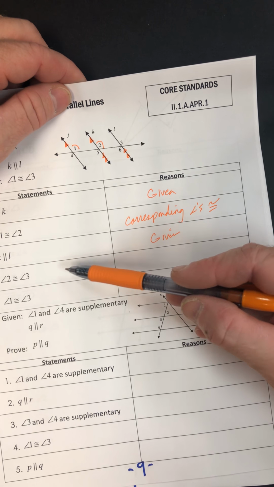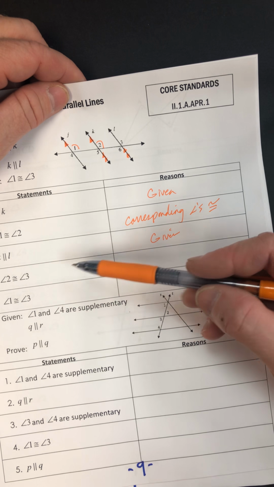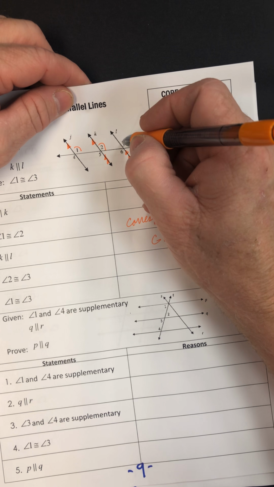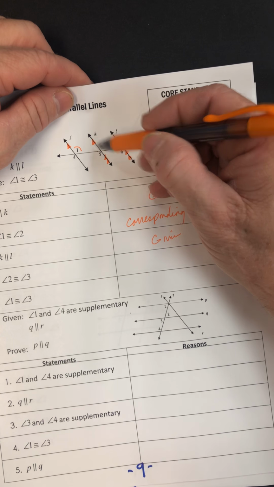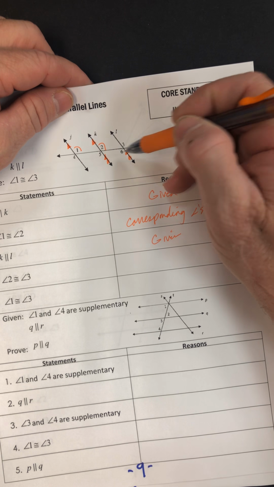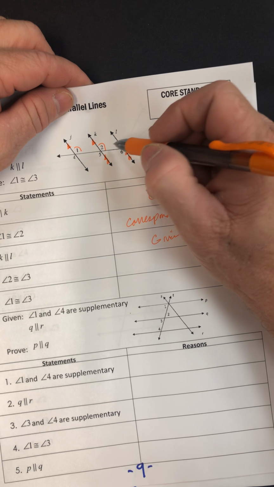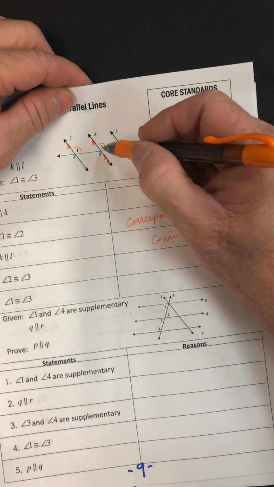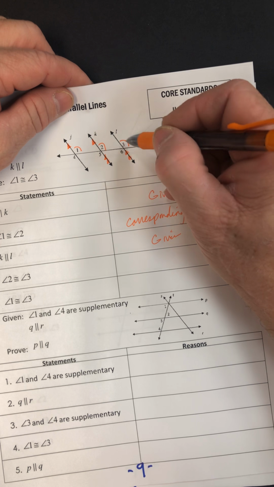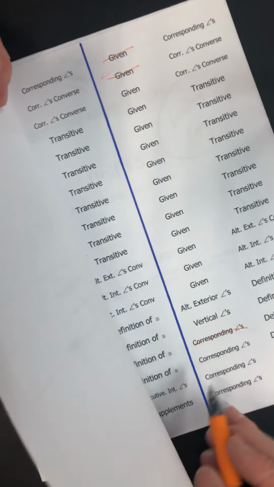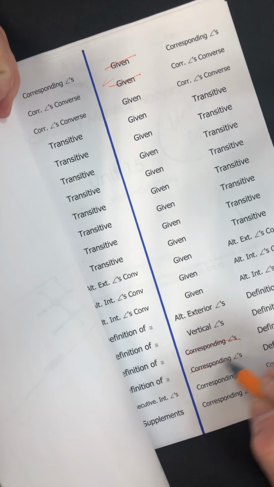Then let's see. We now have 2 congruent to 3. Oh, 2 is congruent to 3 because these two lines are parallel, so 2 would be congruent to 3. So 2 and 3 are congruent. Okay? So those would be the same. Those are corresponding angles. So I'm going to scratch off another corresponding angles.